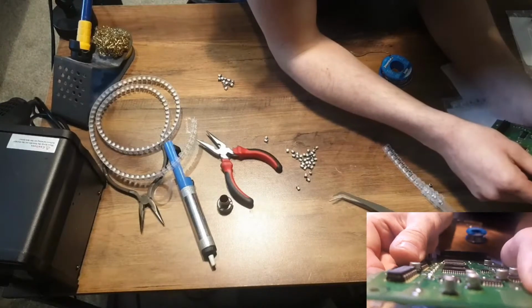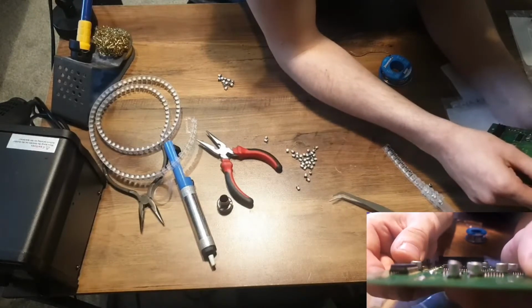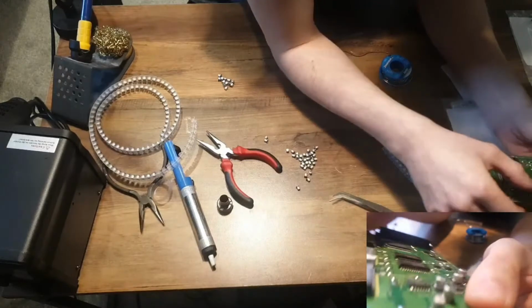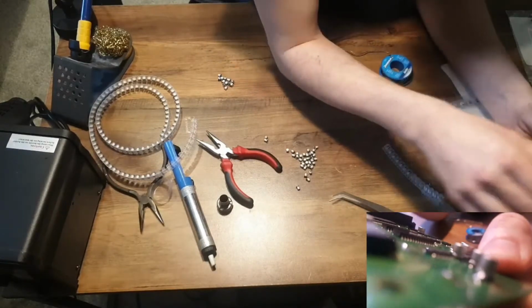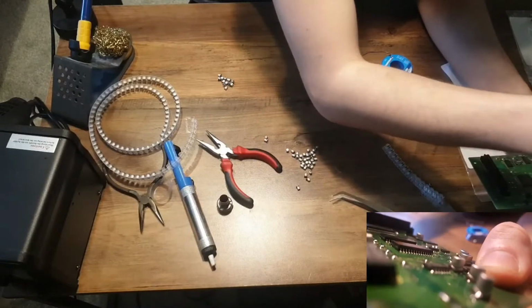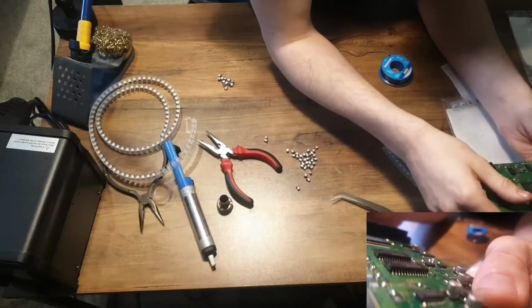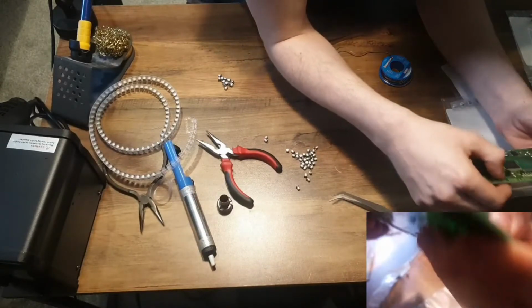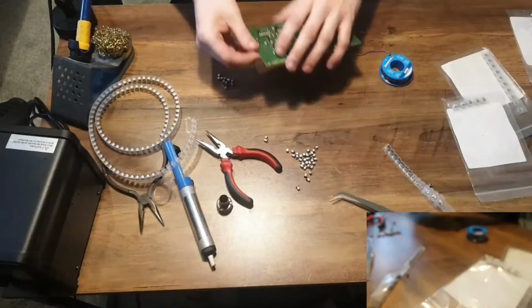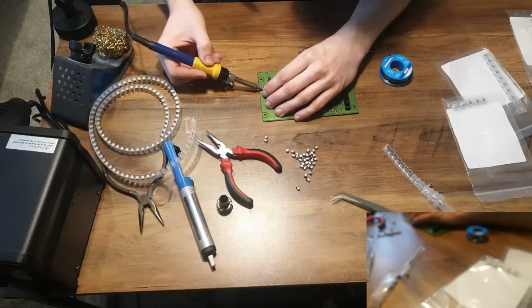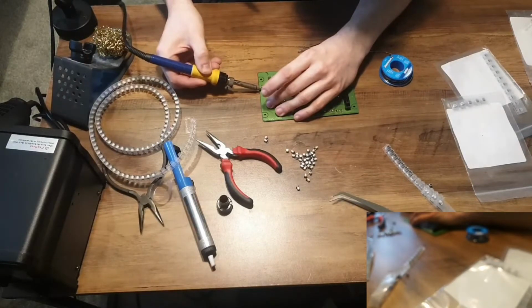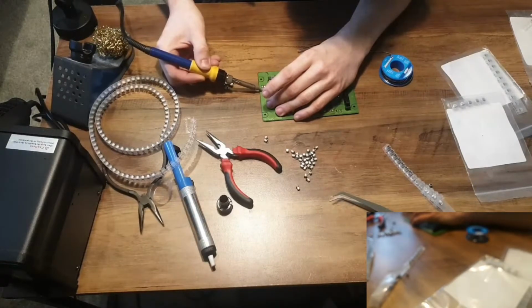So this one here, I've just soldered. The solder has actually gone onto the can of the... good lord. Yeah, so it's gone onto the can of the capacitor, which is no good. Especially since that's the anode. So let's try to clear that up nicely.